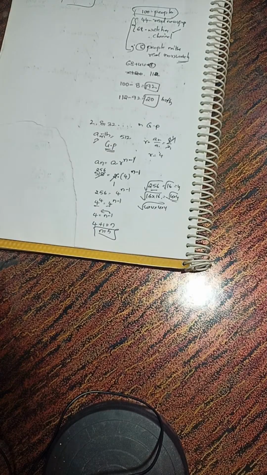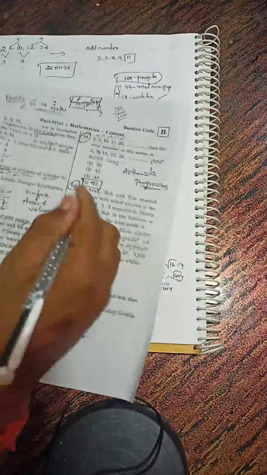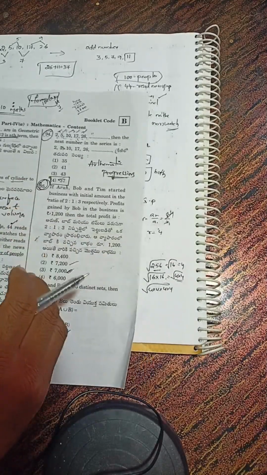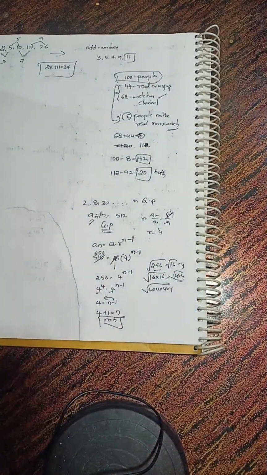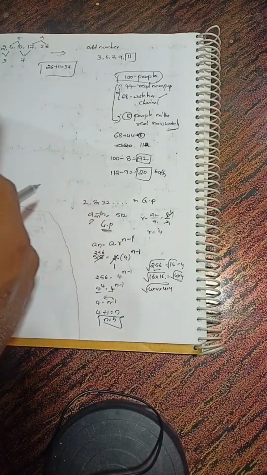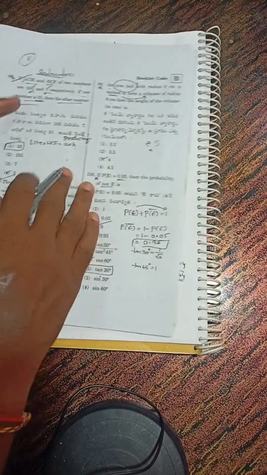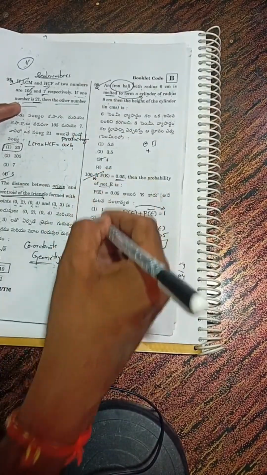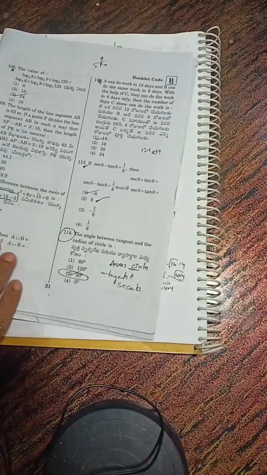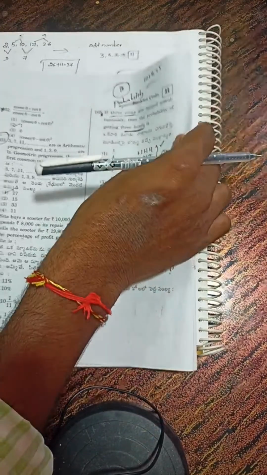Now we go for the next problems. Which problems are left? Now we are going to solve. So question number 95 is left. Yes, we completed question number 97. We solved 98, 99, 100, 101. Yes, here comes the main question.